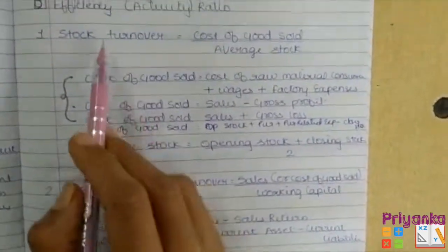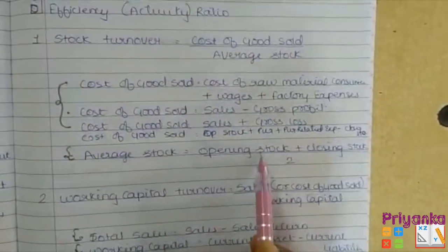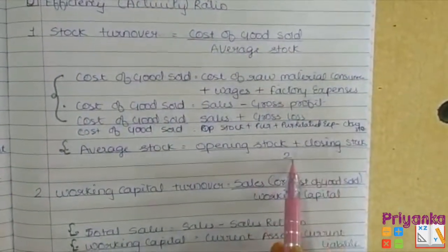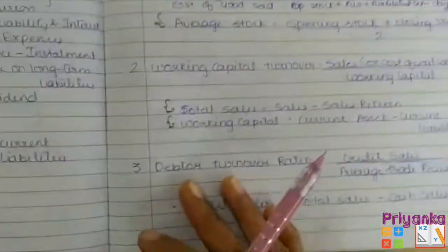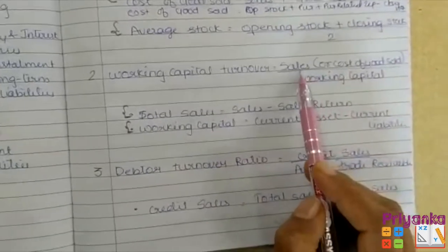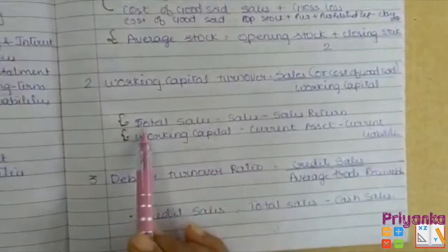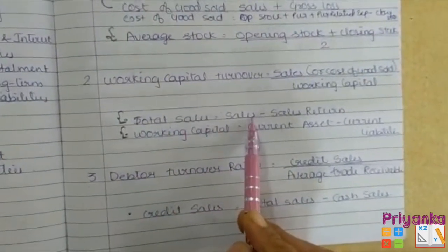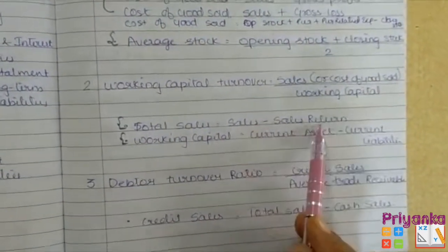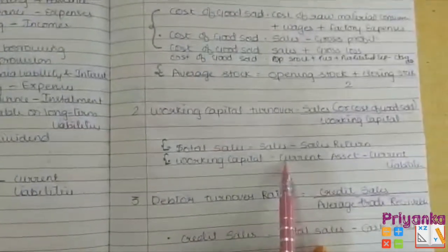And to find out, as you can see in the stock turnover, average stock is also asked. For average stock, just take opening stock plus closing stock divided by 2, you will get average stock. Here comes working capital turnover, where we take the sales or the cost of goods sold divided by working capital, where the total sales which is given in the first formula of gross profit, the same continues over here, and the working capital which I showed you here, the same it is.